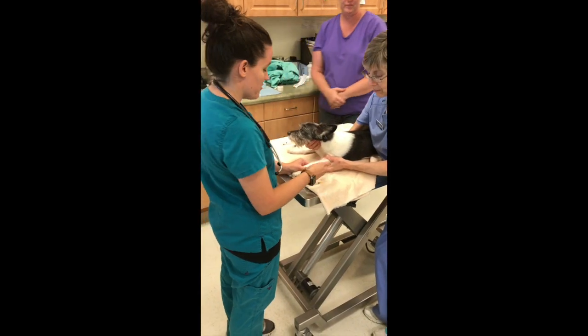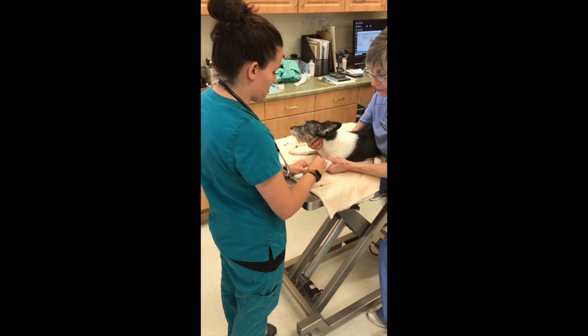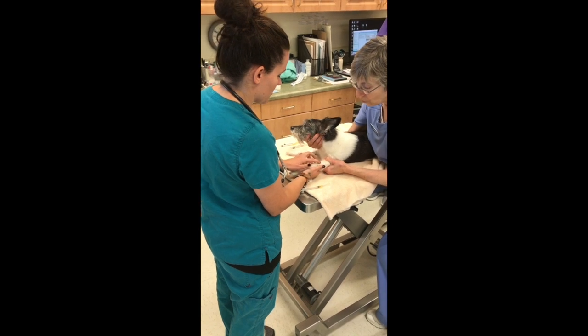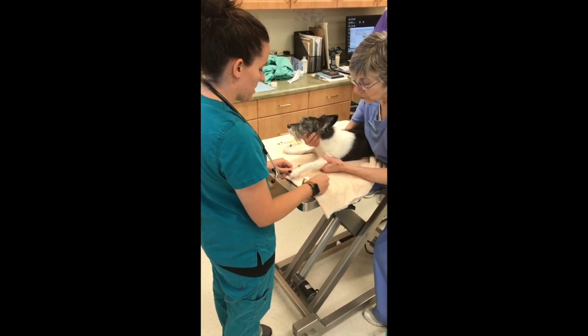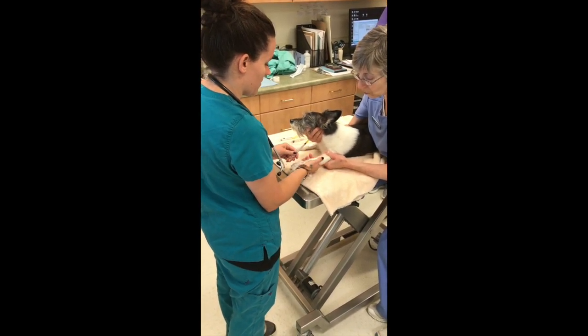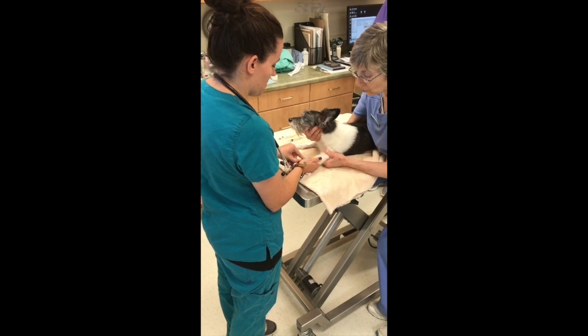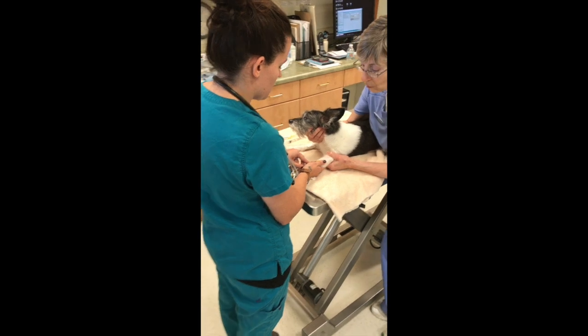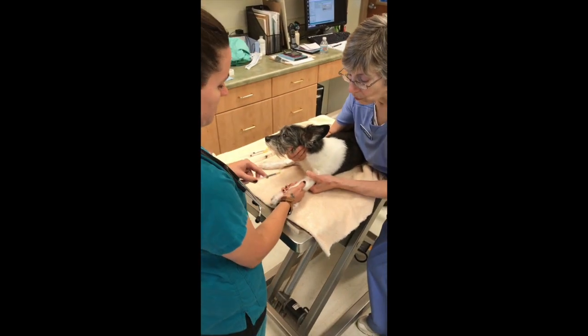Okay, so we're going to draw blood from his cephalic vein. So I'm going to wet this with alcohol, and she is occluding the vessel. We're going to palpate our vessel here and then bevel up. Bring it right into it. Give a draw back on the syringe, and we have our blood sample.